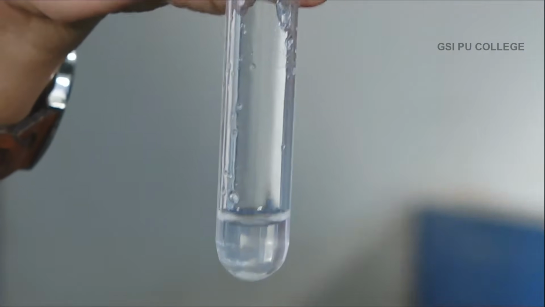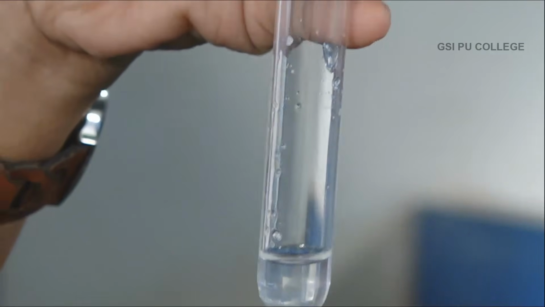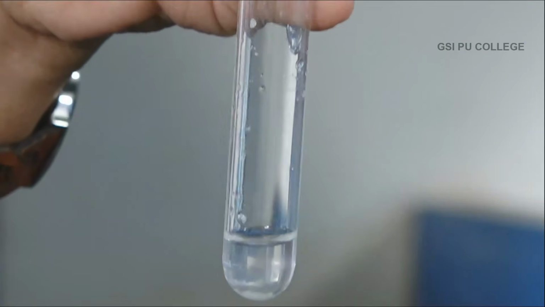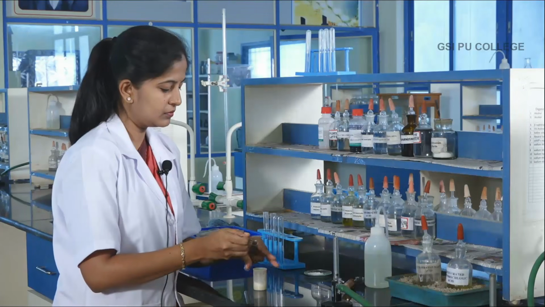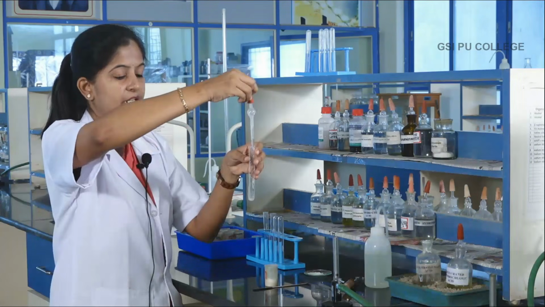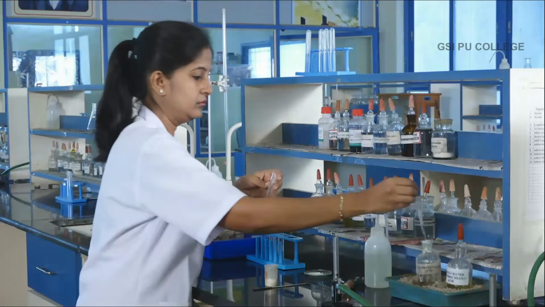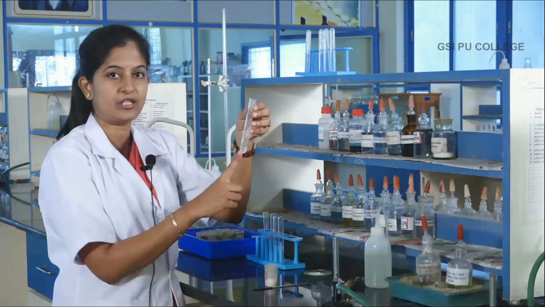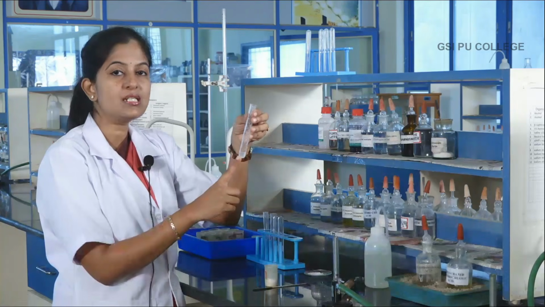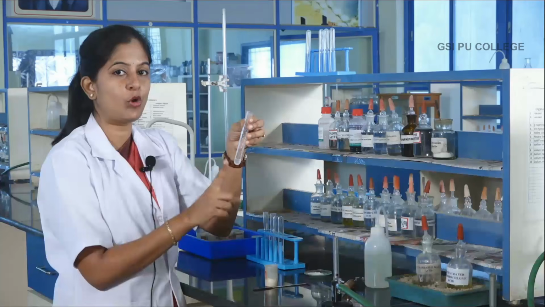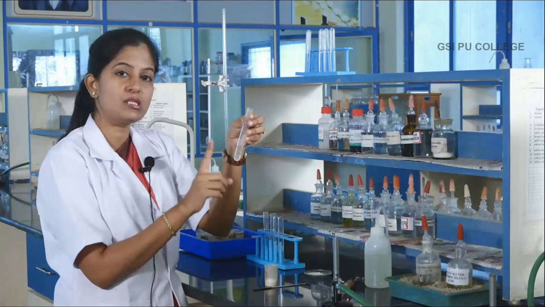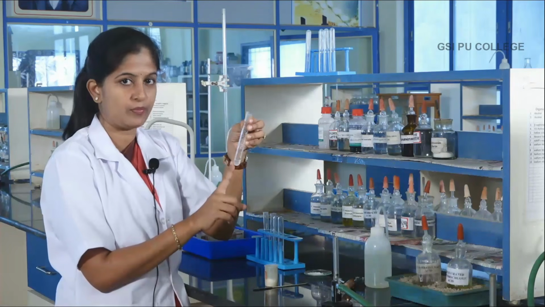Since it is absent, now we move on to second group acid radicals, to detect whether they are present. Take a pinch of salt, add concentrated sulfuric acid. You can observe there are no characteristic reactions upon adding concentrated sulfuric acid. Chloride and bromide are absent, since chloride and bromide react at room temperature to give their characteristic reaction. Since there is no characteristic reaction at room temperature, chloride and bromide are absent.